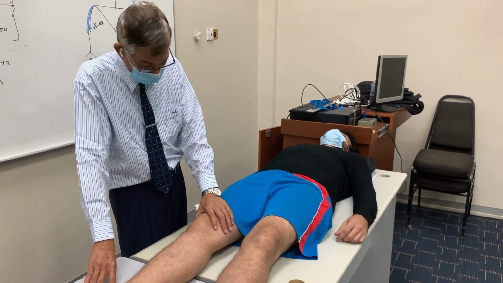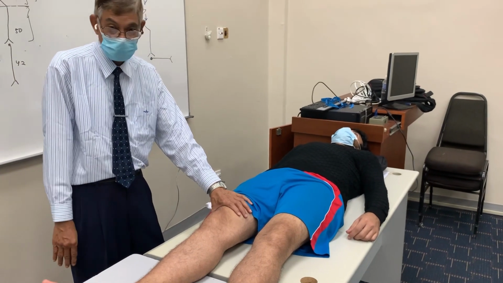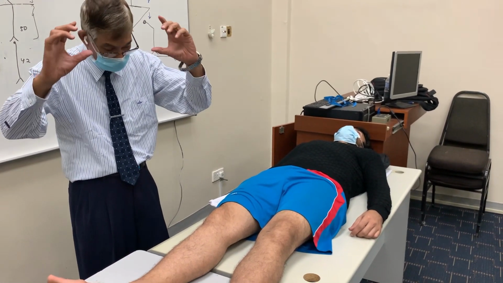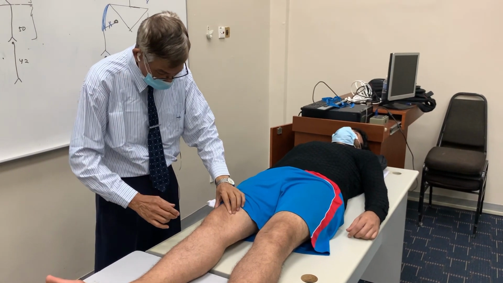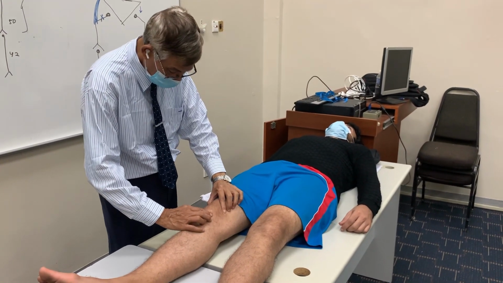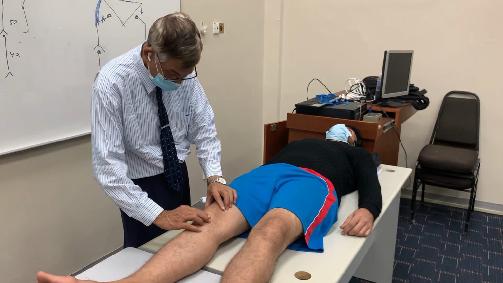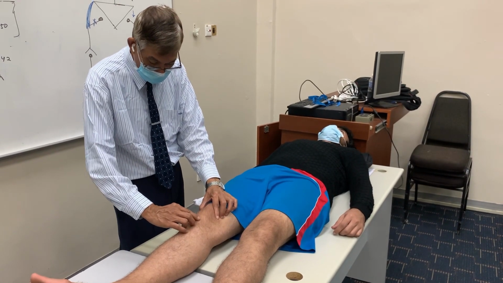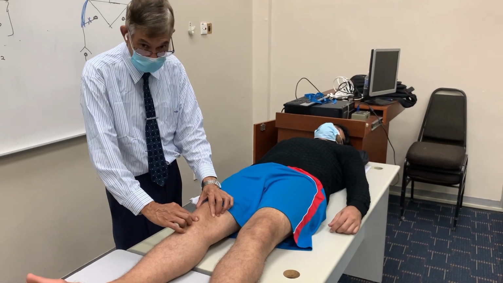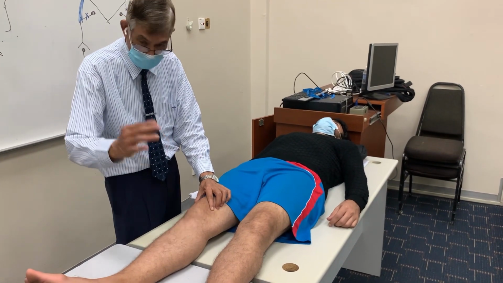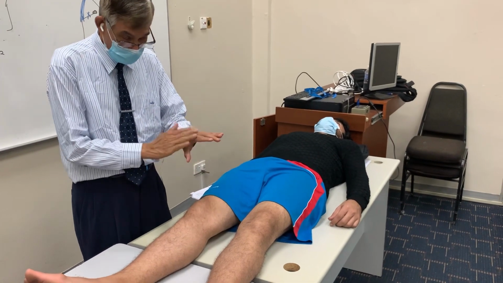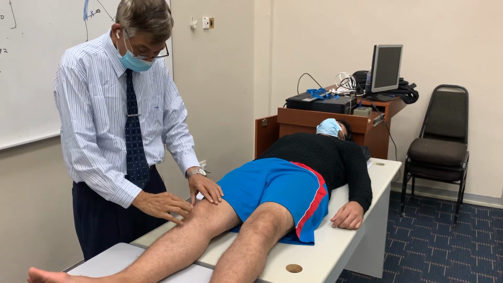For knee effusion, firstly, the cross fluctuation test. We use two hands: one on the suprapatellar pouch, and the other on both sides of the patellar tendon. One is the tapping finger, the other is the washing hand.